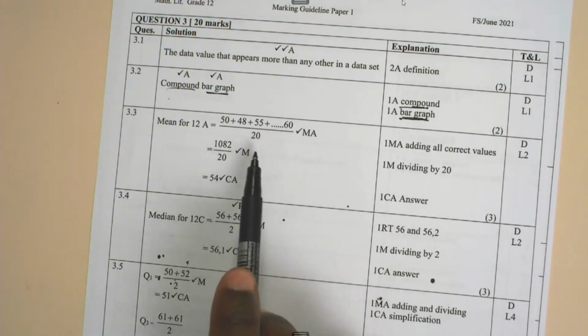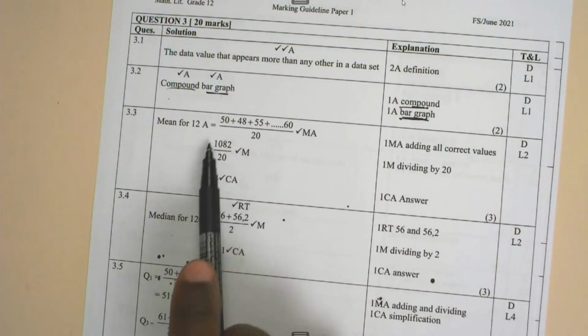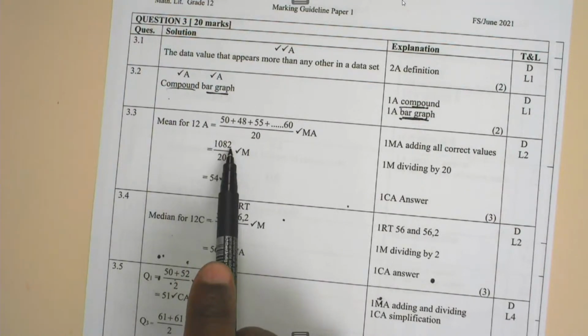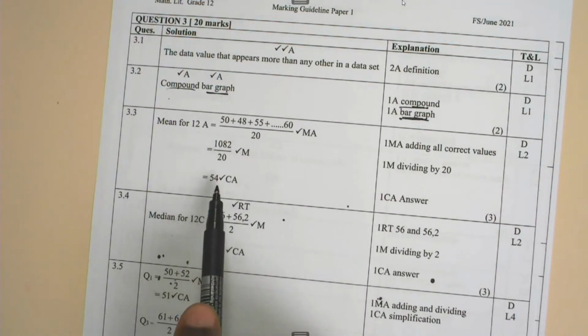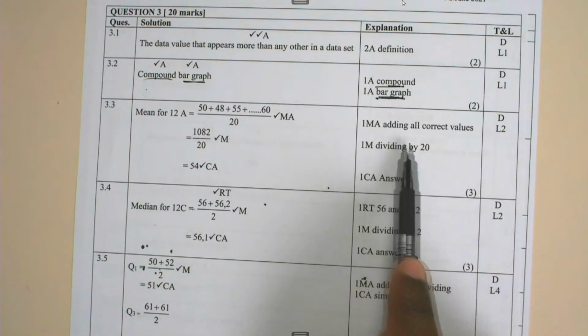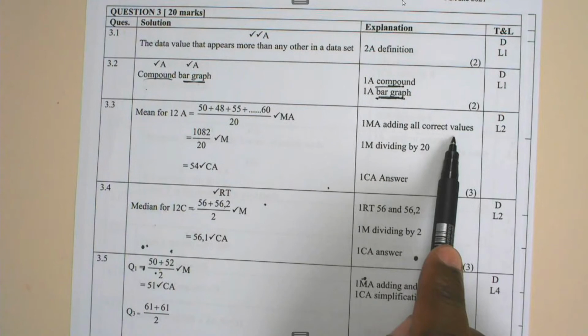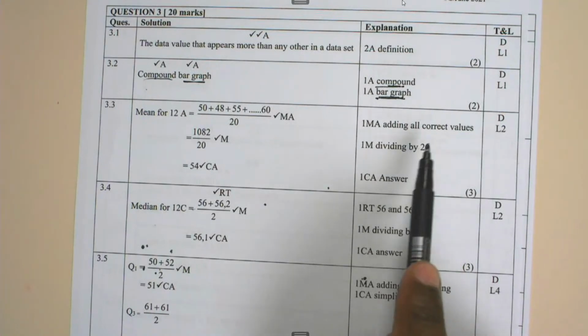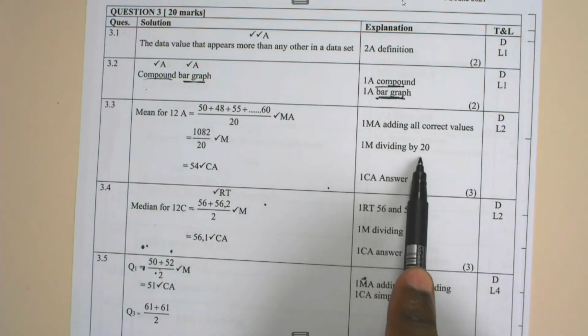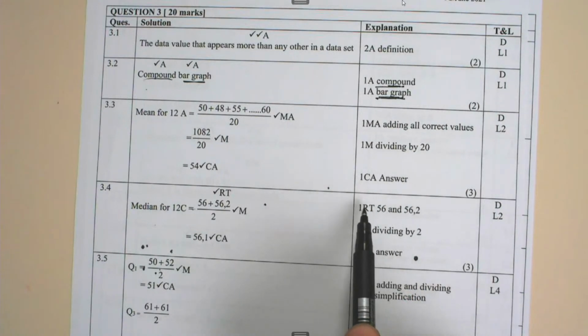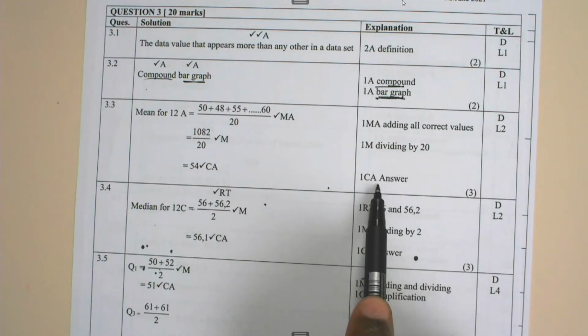And then they divide by 20. When they add, they get 1082. They divide that by 20, they get 54. 1 mark for adding all correct values. And then another mark is for dividing by 20. Then another mark is for the answer.